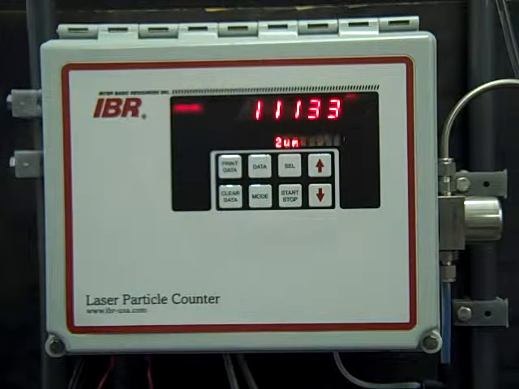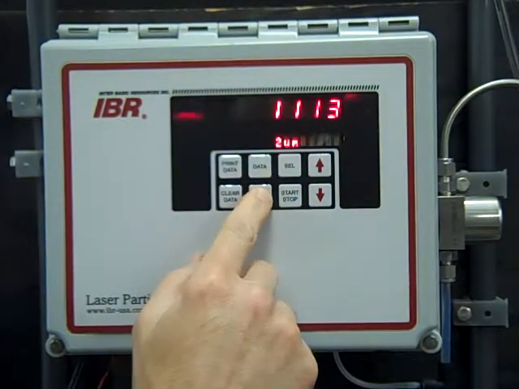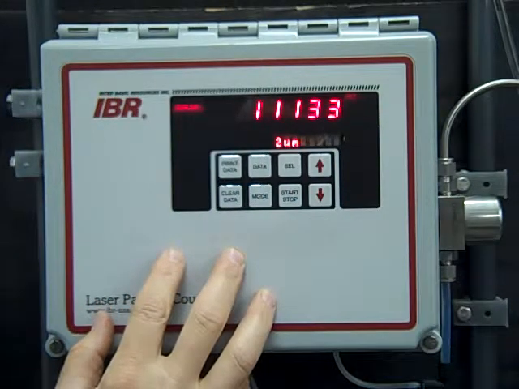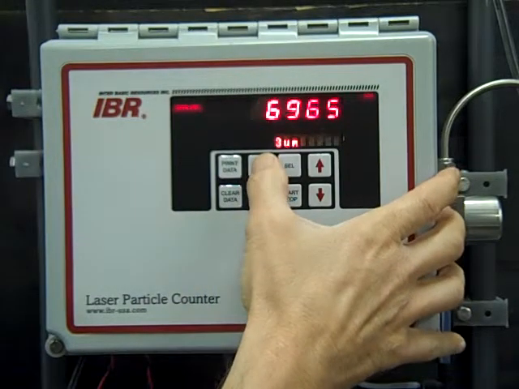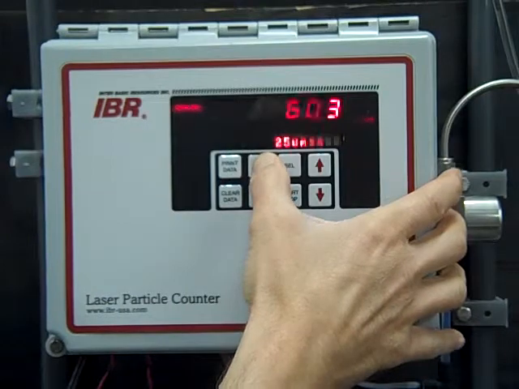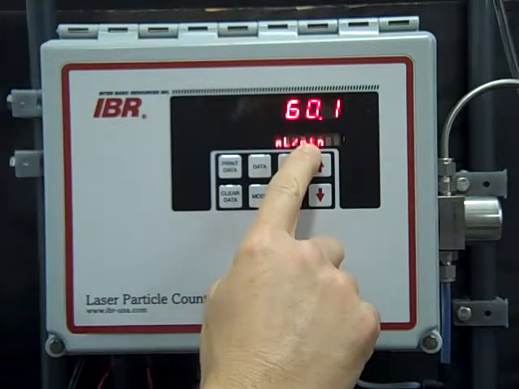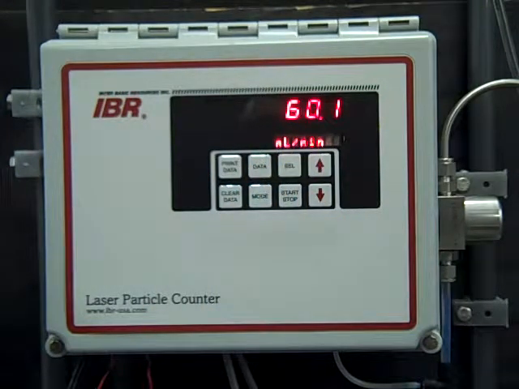For a demonstration purpose, to describe the difference between total counts and counts per ml, I've set the particle counter to run at a 10-second count cycle. Notice the flow rate is at 60 mLs per minute, which means 60 mLs per 60 seconds, which means 1 ml per second.